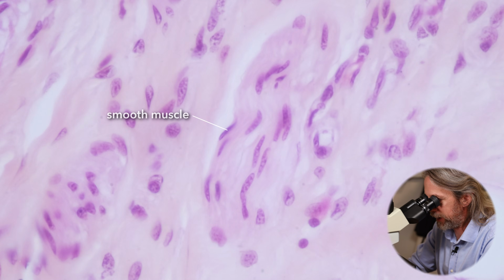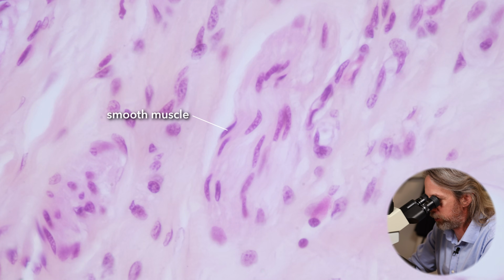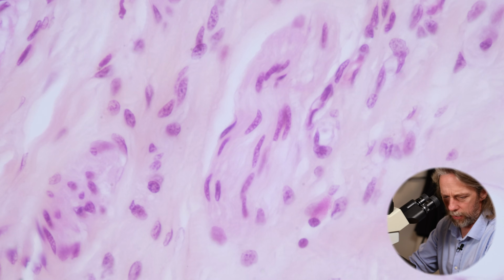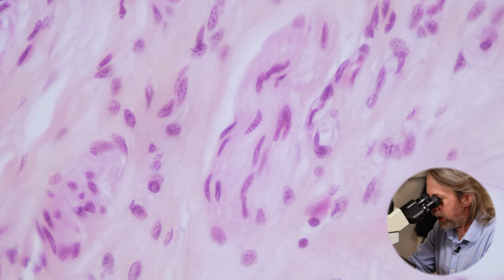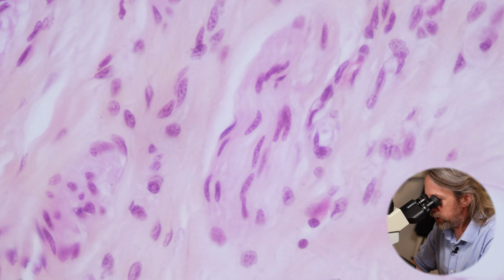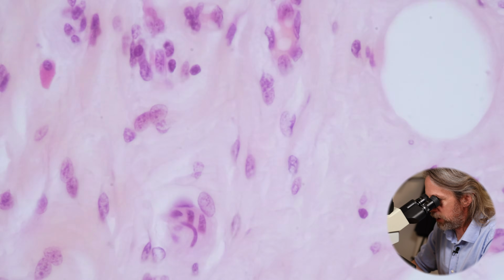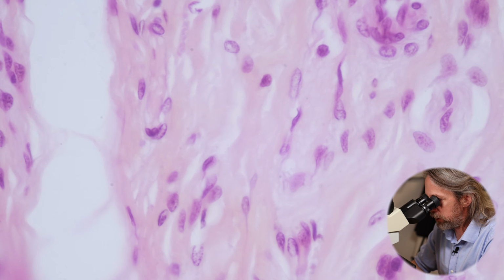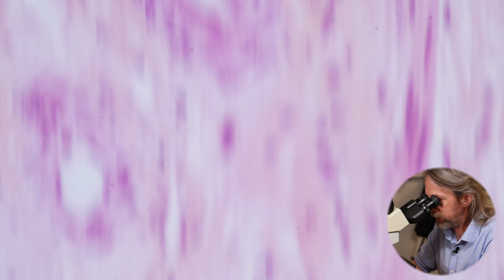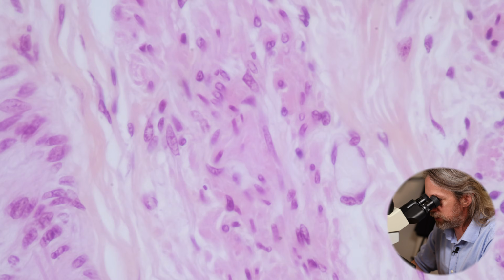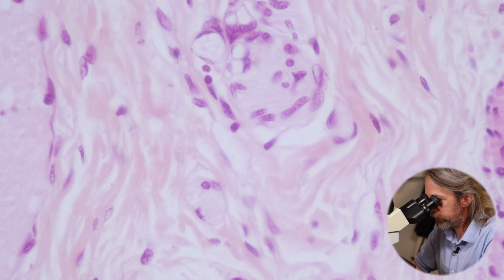Those are clearly smooth muscle cells. We can see the nucleus stains nice and dark and purple. The lighter pink is the rest of the cell. And that wiggly cigar shape shows us that we're looking at smooth muscle cells. So there's a lot of smooth muscle and a lot of elastin surrounding all of this.